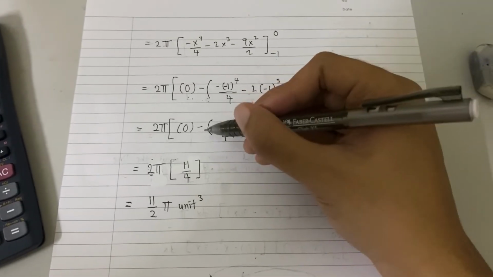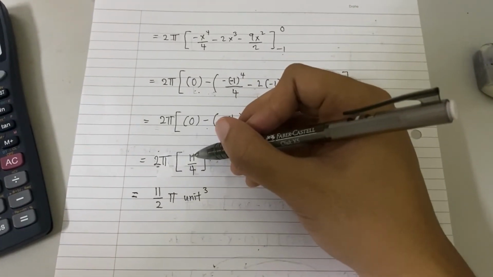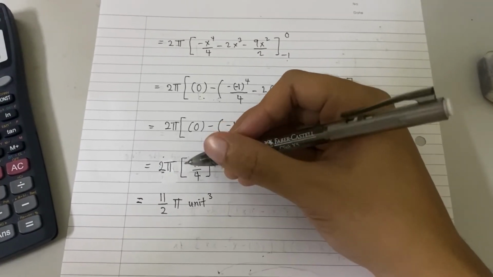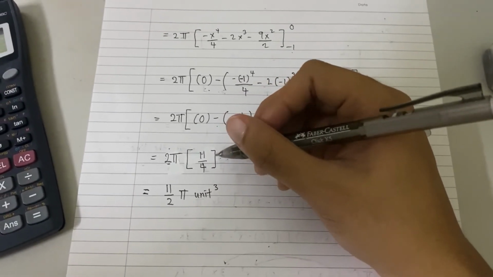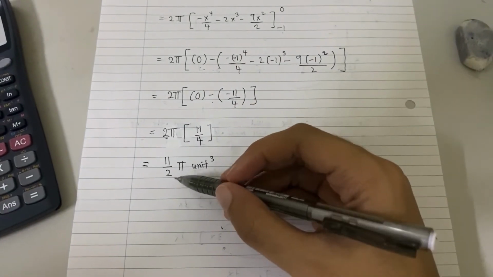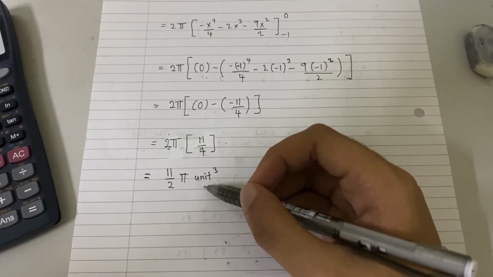So minus negative, we will get 11 per 4. 2 pi 11 per 4. So after that, don't forget to multiply by 2, and the final answer we will get 11 over 2 pi unit cube. That's all from me.